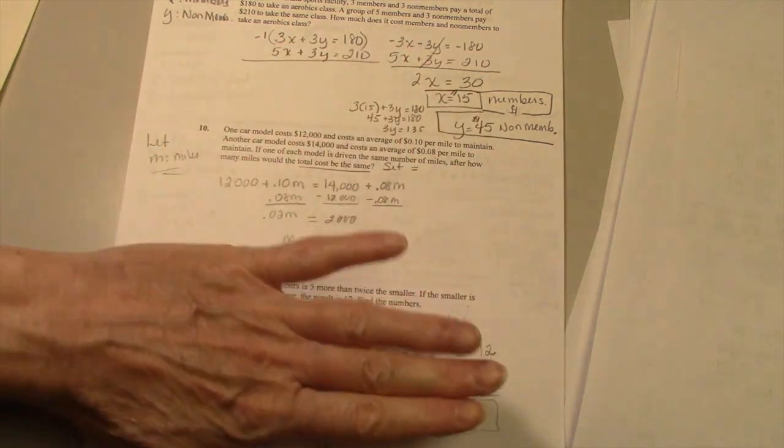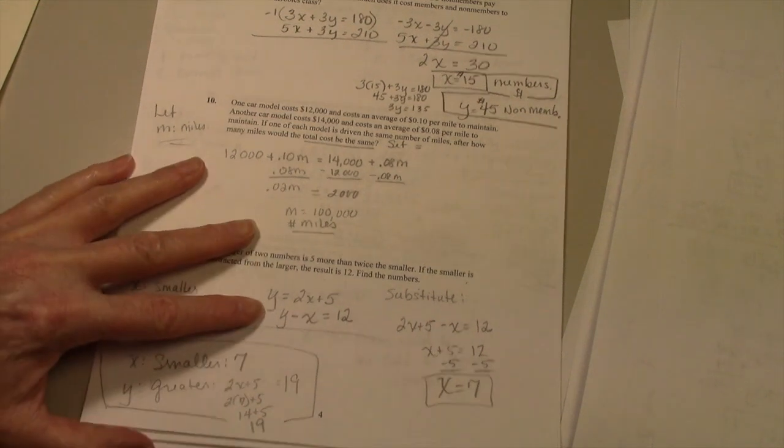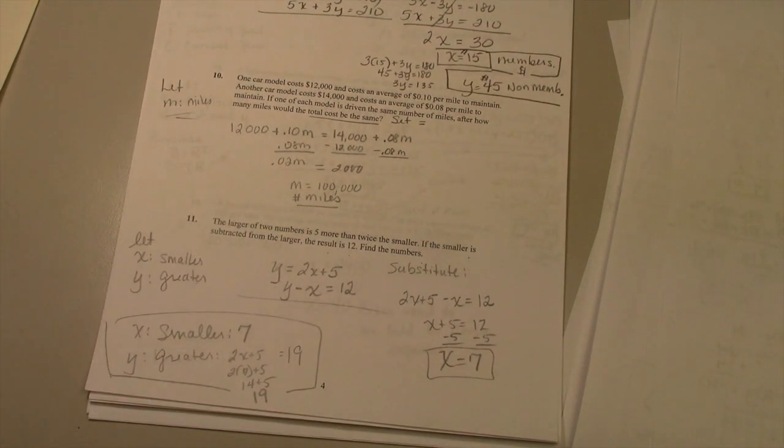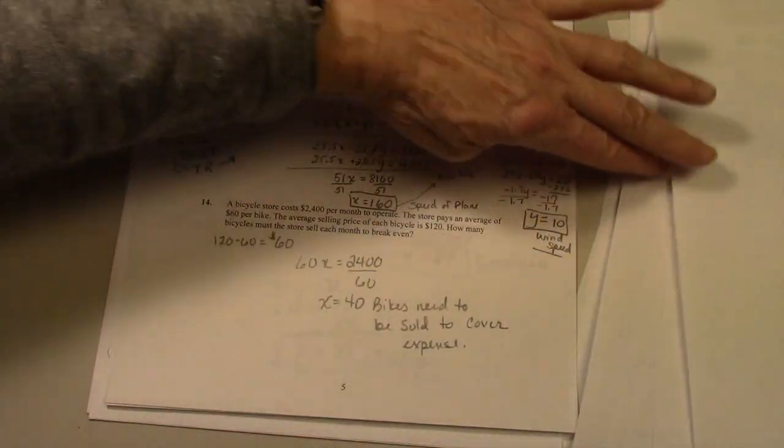Solve for x. Once you get one, you get the other. You substitute back in. Okay? Take your time. This is not about racing.